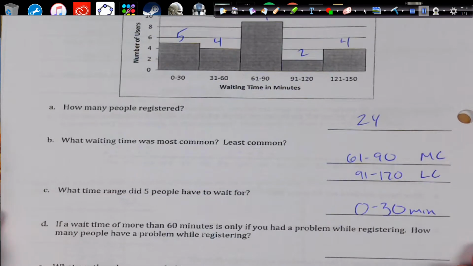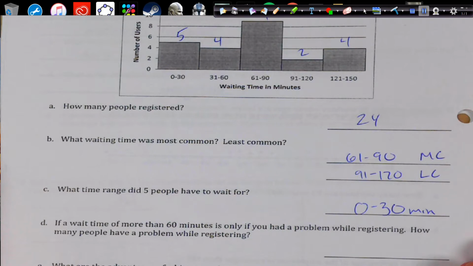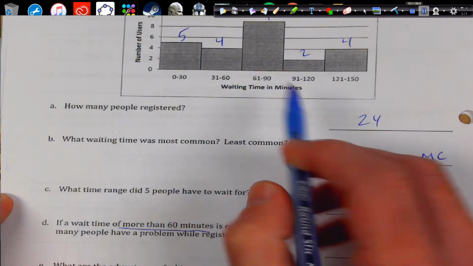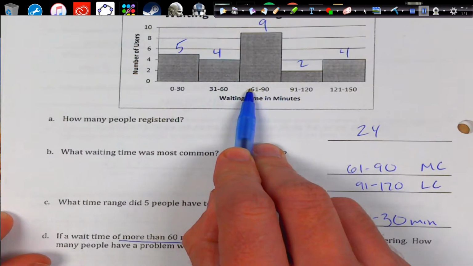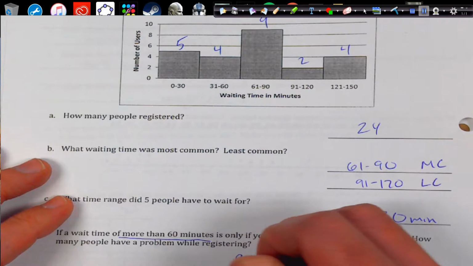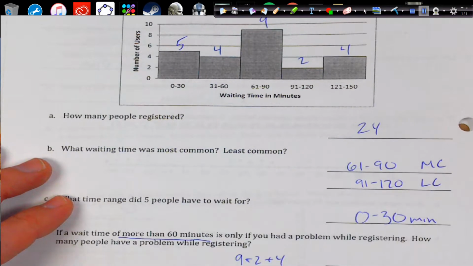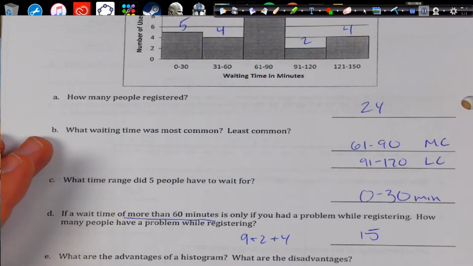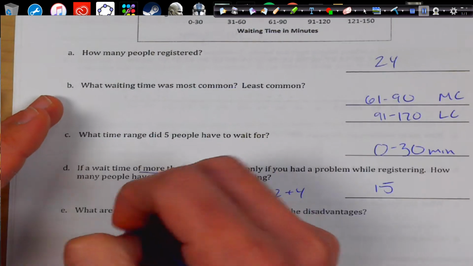If a wait time of more than 60 minutes only happens if you had a problem while registering, how many people had a problem while registering? So it was 60 or more than 60 minutes, so that would include anyone in this column. So 9 plus 2 plus 4, and that's going to give us 15 people who had a problem while registering. What are the advantages of a histogram? Okay. Easily see data.